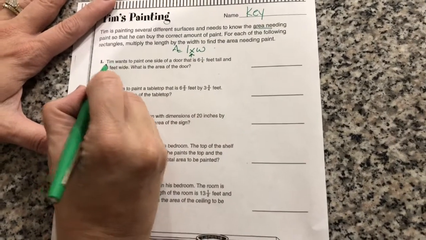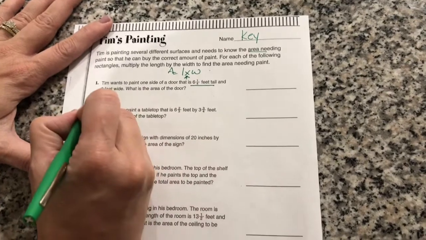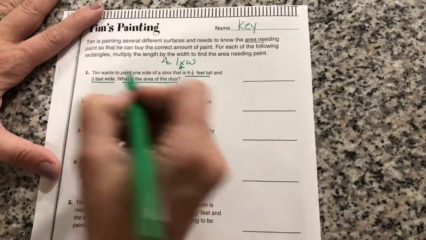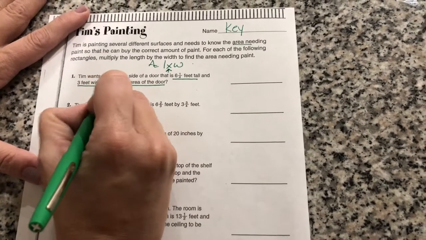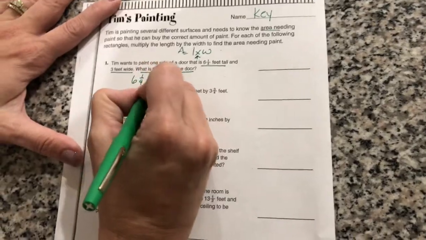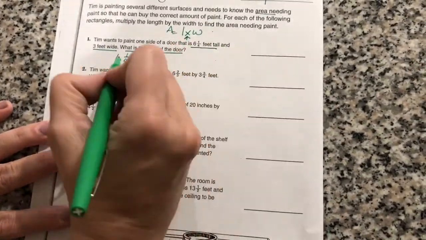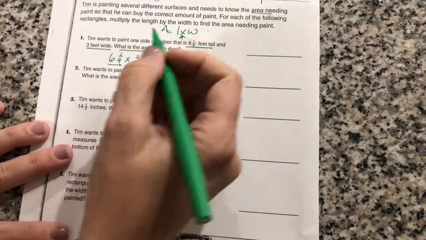So here it says, Tim wants to paint one side of a door that is 6 1/4 feet tall and 3 feet wide. He wants to know what is the area of the door. So in order to do that, I'm gonna take my length, which is 6 1/4, and I'm gonna multiply it by 3. Well, the way we've practiced that in class is that I'm gonna make this mixed number an improper fraction by going around the world.